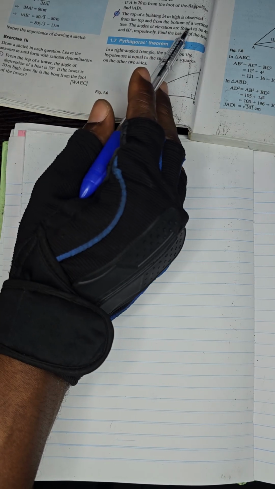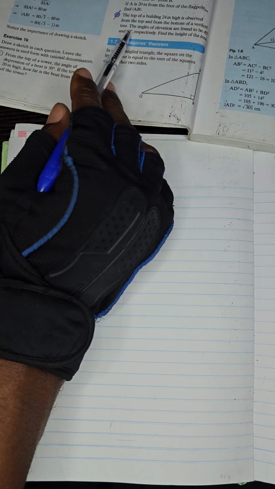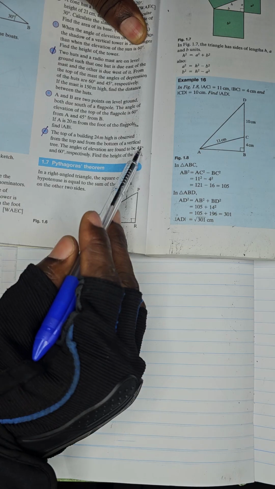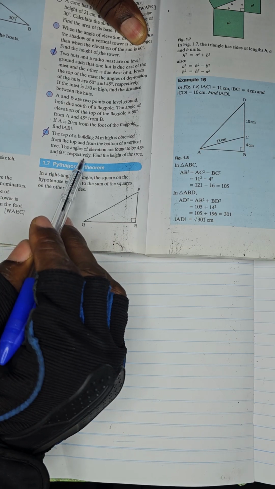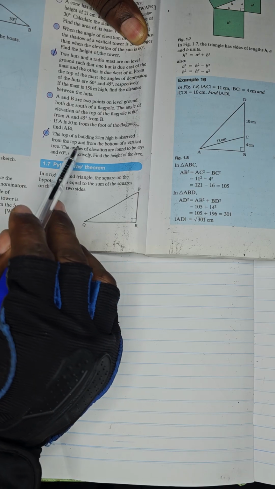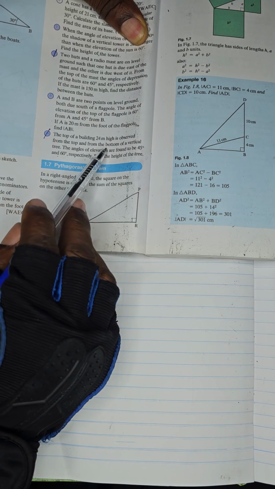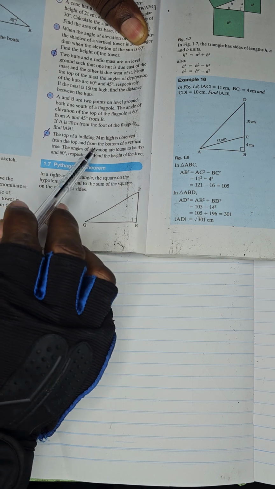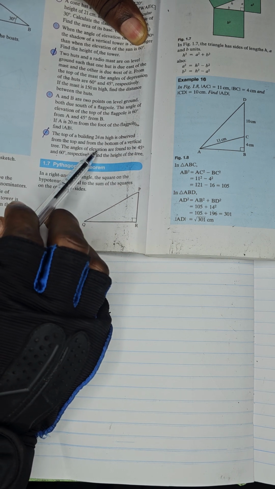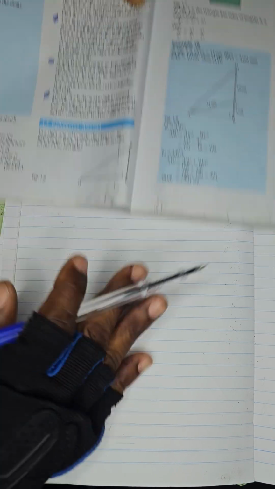The angle of elevation are found to be 45 degrees and 60 degrees. Let me bring it closer. The angle of elevation are found to be 45 degrees and 60 degrees respectively. Now they say 45 degrees first, 60 degrees second, and the word respectively means, if you go back, it is observed from the top and from the bottom, meaning at the top we have 45 degrees and at the bottom we have 60 degrees. Now the angle we use there is elevation, no more depression. Remember what I told you, elevation is an upward angle.